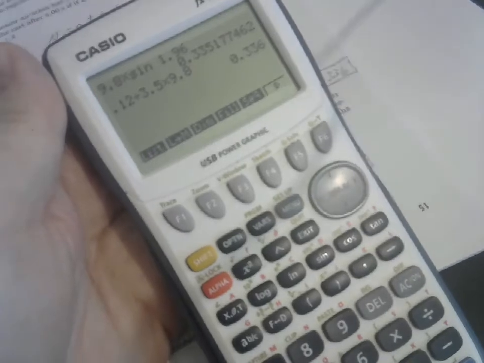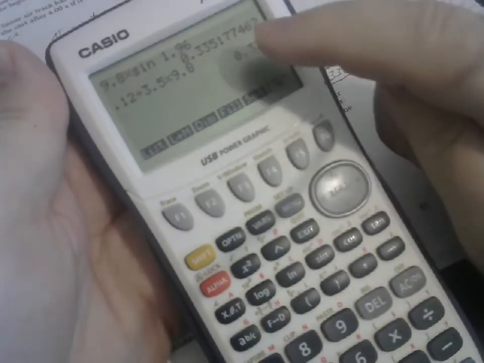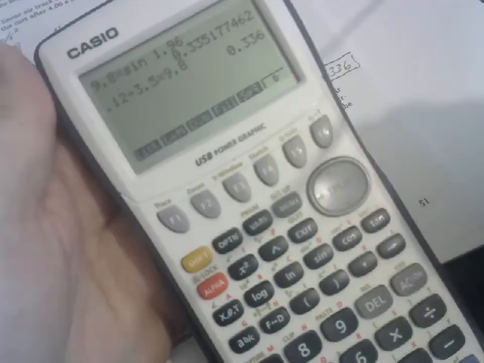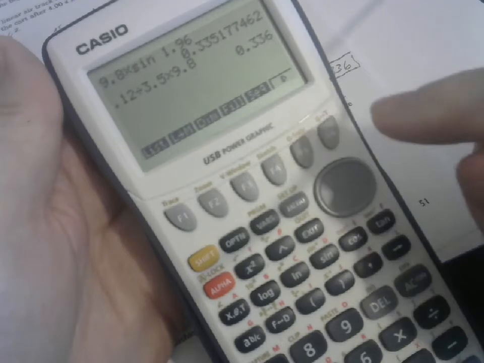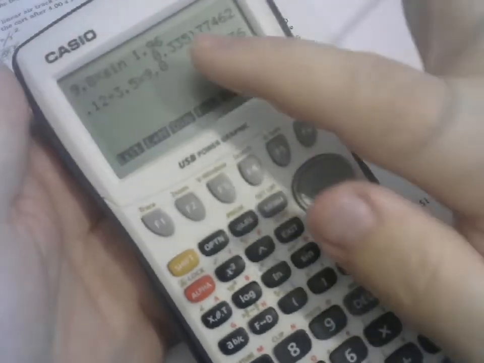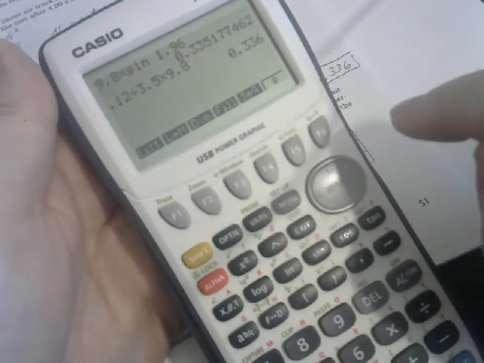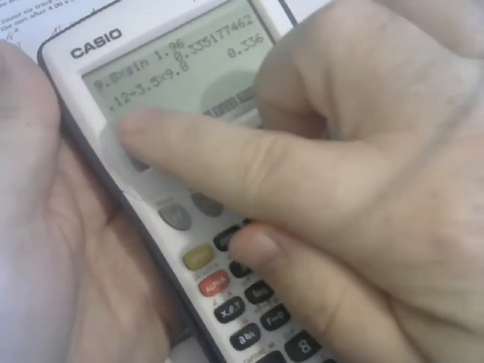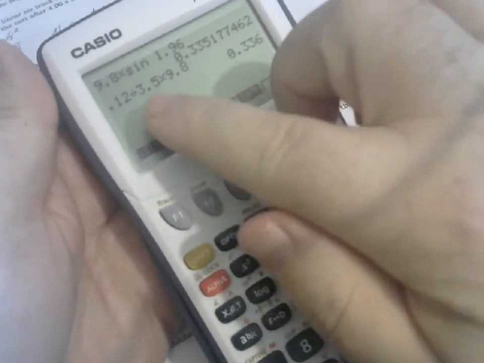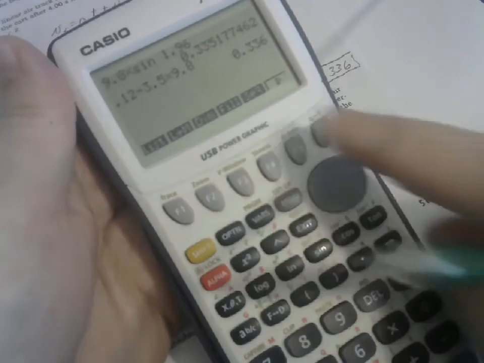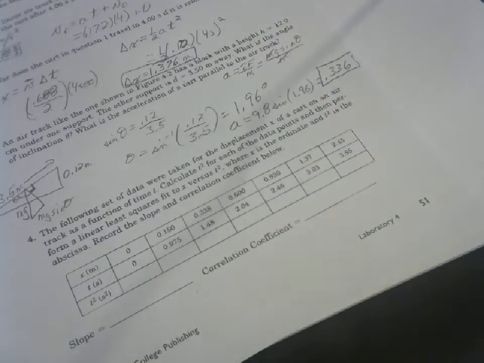Okay, notice here that if I rounded twice, I got an angle of 1.96 degrees, but then I used that 1.96 degrees and got 0.335. However, since sine of this number is 0.12 over 3.5, I can also get it straight away by just taking that factor times 9.8 and get 0.336. I'm going to use 0.336 because that didn't use any rounding.